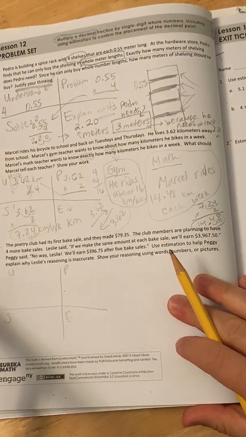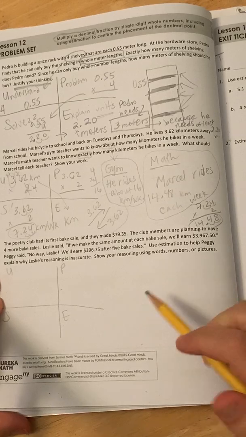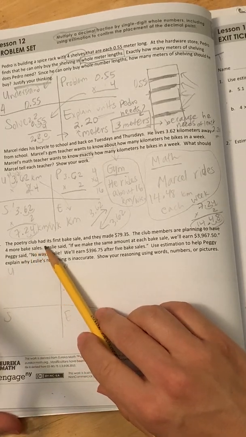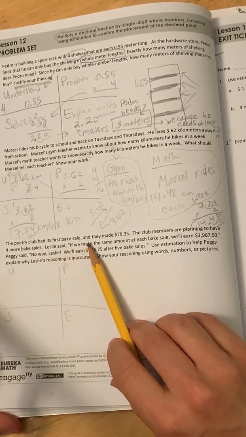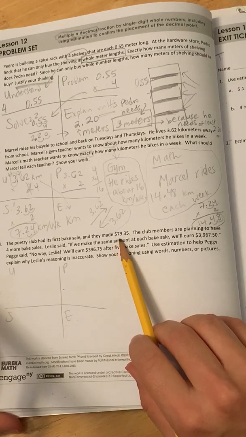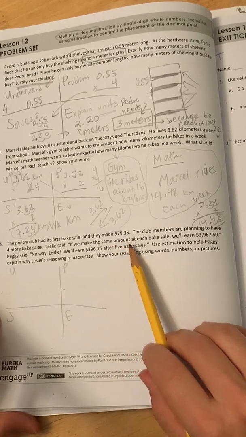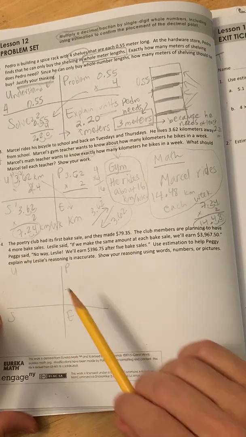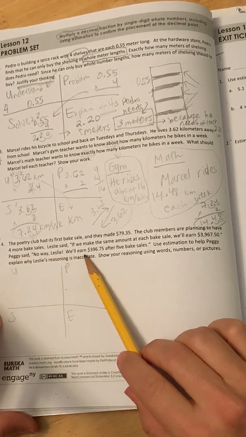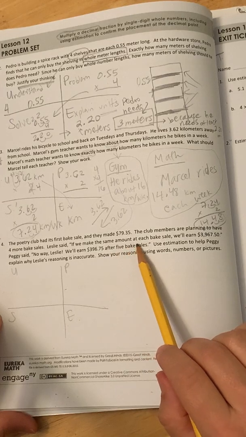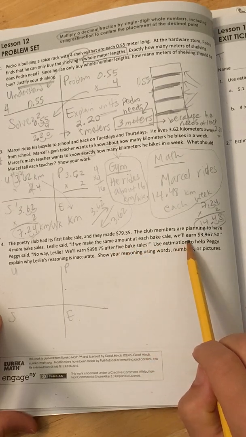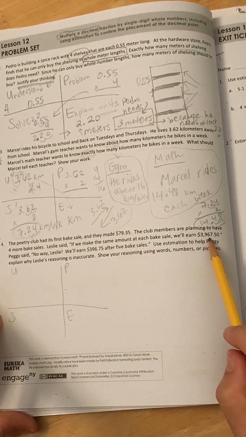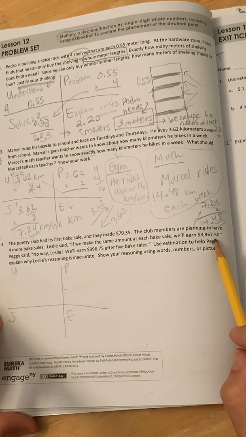And now our final word problem for today. The Poetry Club had its first bake sale, and they made $79.35. The club members are planning to have 4 more bake sales. Leslie said, if we make the same amount at each bake sale, we'll earn $3,967.50.